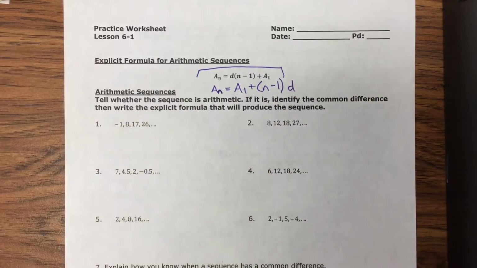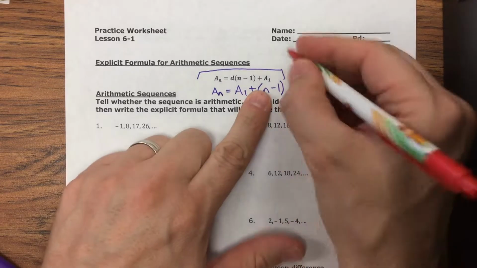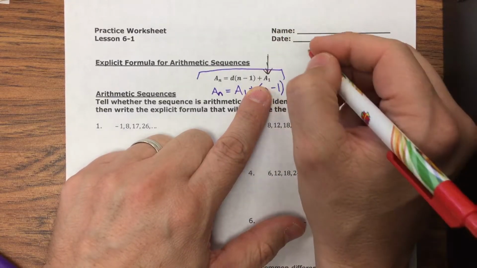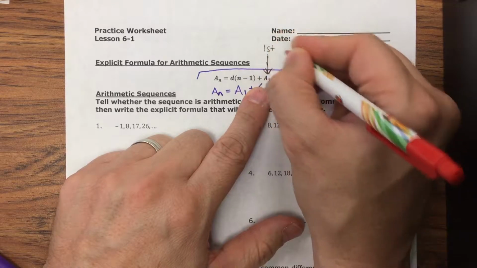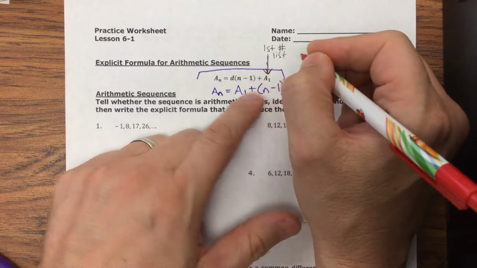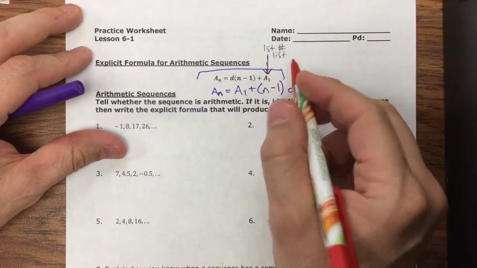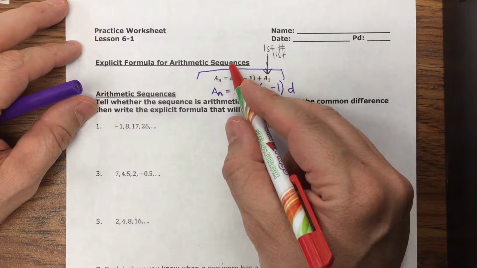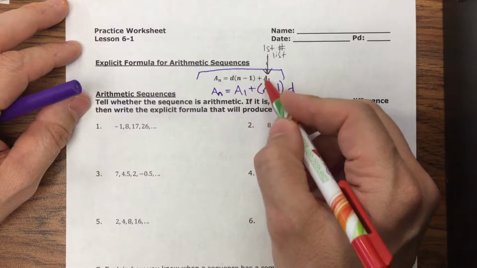Okay, so in both of those equations, we have some key ingredients here. And what we have are the a of 1 value. That's just the first term in your list, the first number in the list. Or to be more mathy, the first term in your sequence. Okay, these are called sequences. All right, so that's what the a of 1 value is.